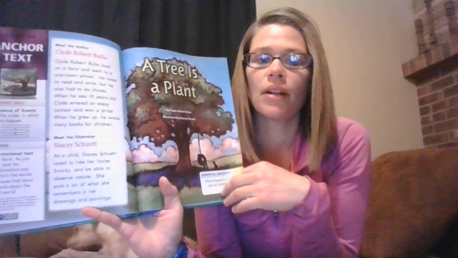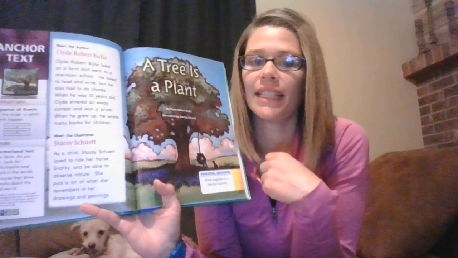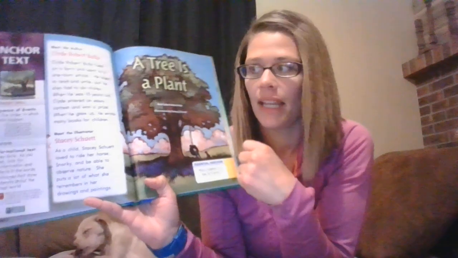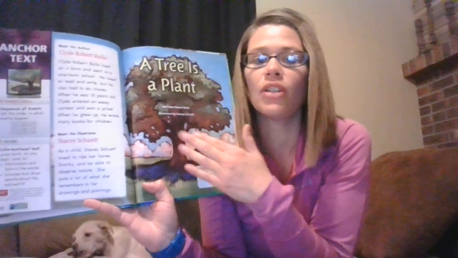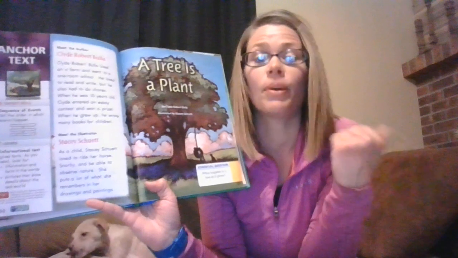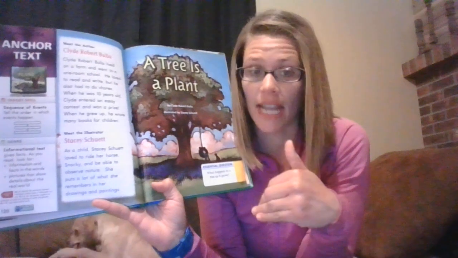Today we're going to make a tree about our tree, okay? So our story, A Tree is a Plant, is a teaching story. It is a nonfiction story. It is a story that is teaching us something. Okay, so it is informational. It's giving us facts and it's showing us and teaching us what a tree looks like through the different seasons. So what it looks like through spring, summer, winter, and fall. We're going to talk about those seasons today as we create our tree.